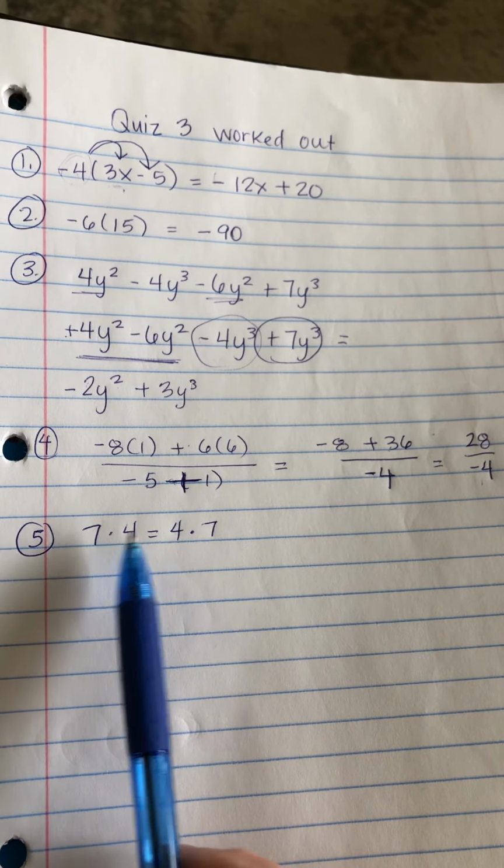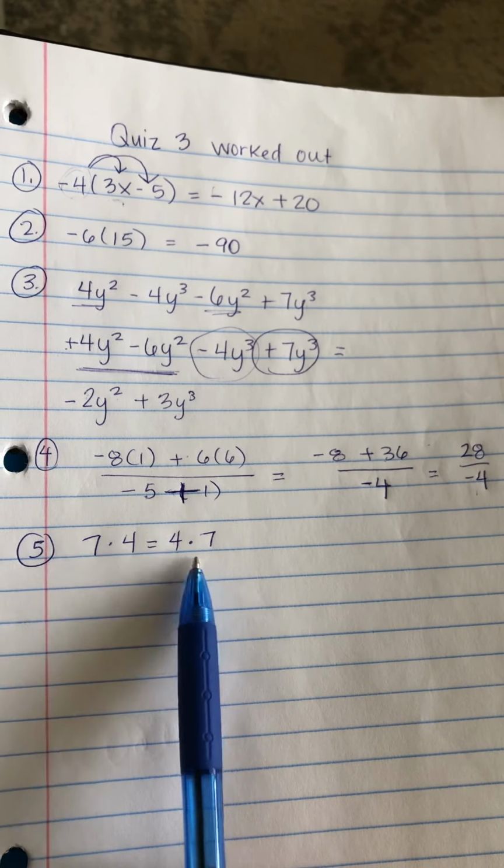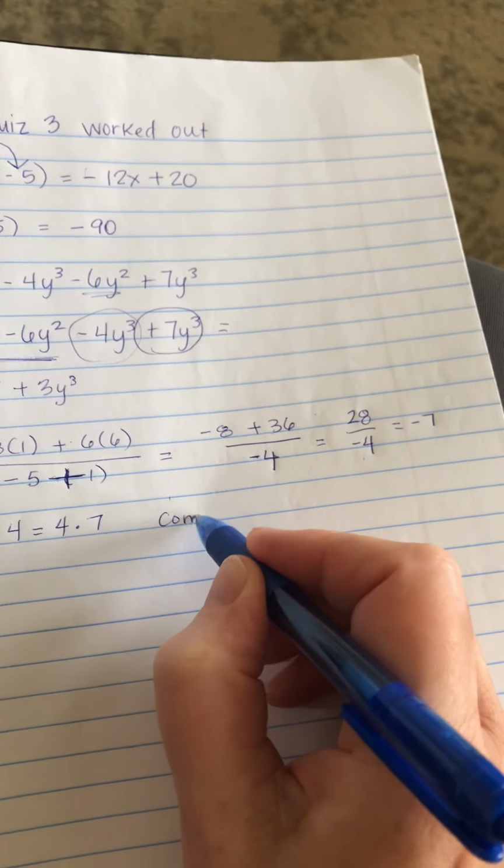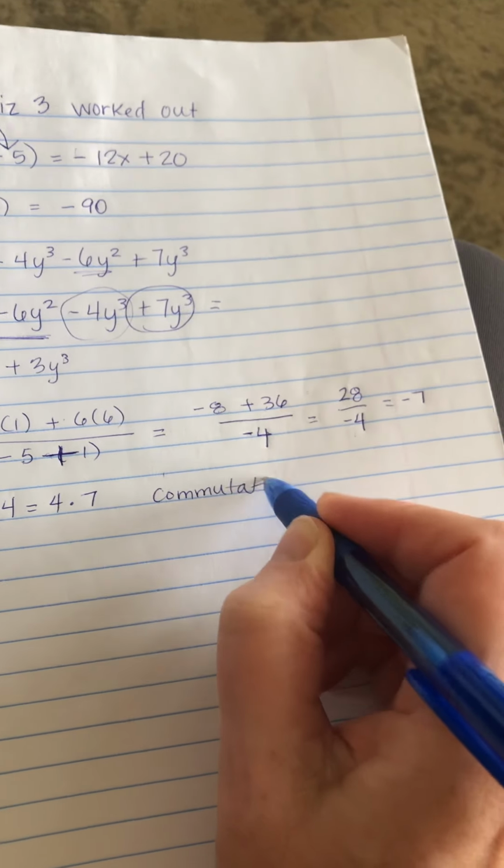But anyway, this is commutative. The numbers have changed places. That's how you know if it's commutative or not.